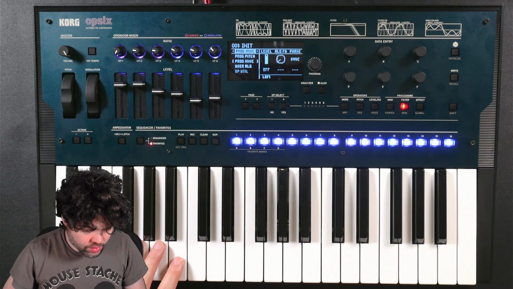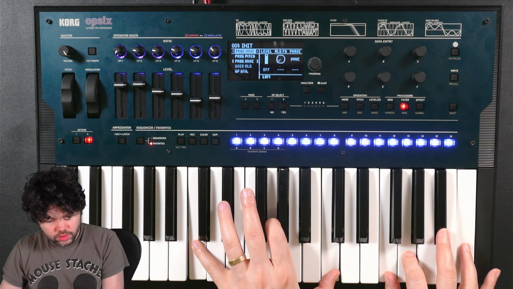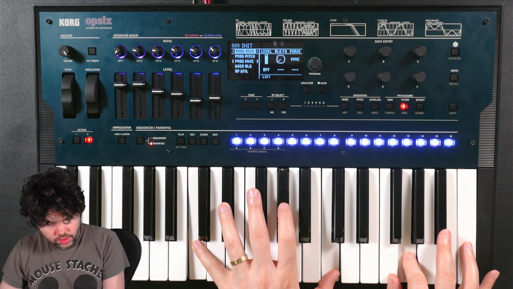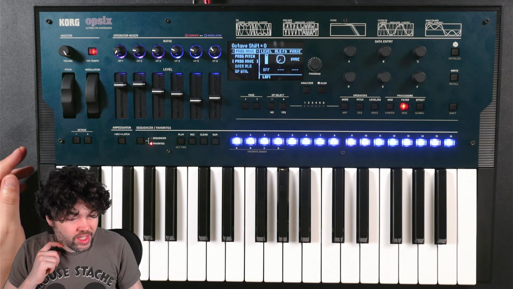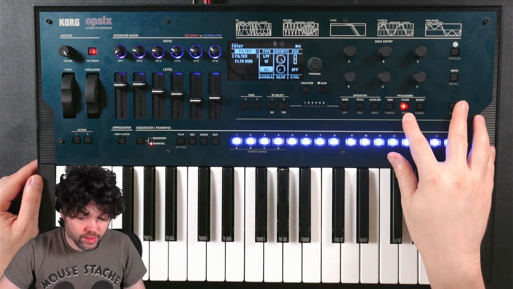High frequencies in as well. Let's play in a higher register. So I think already I can hear that it gets a little bright high up. So to me that says time to put a filter in.